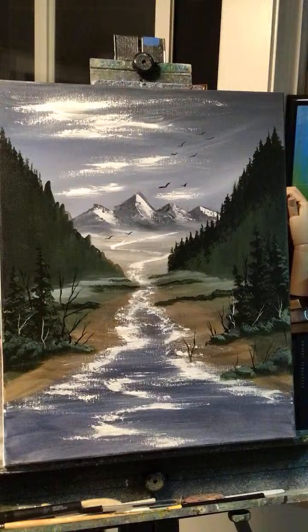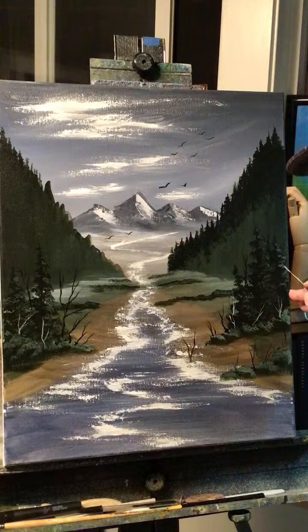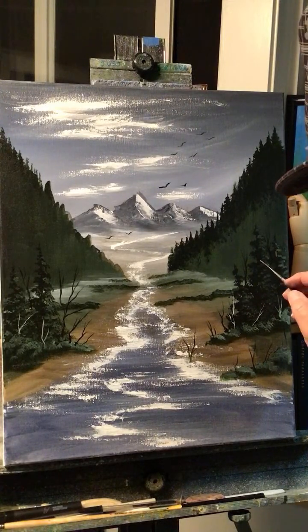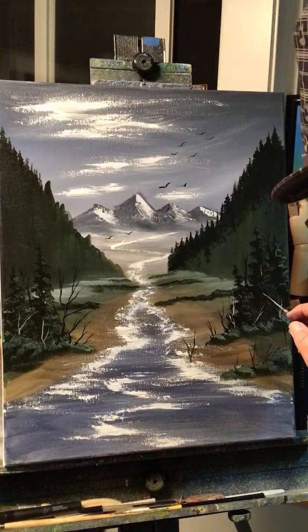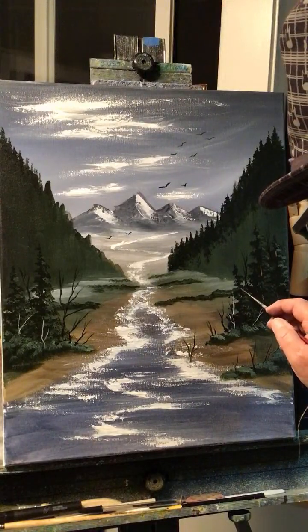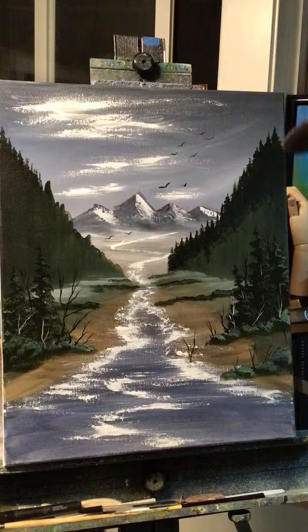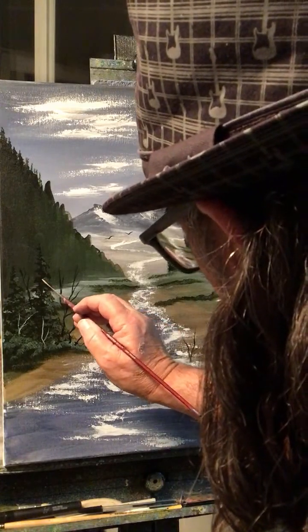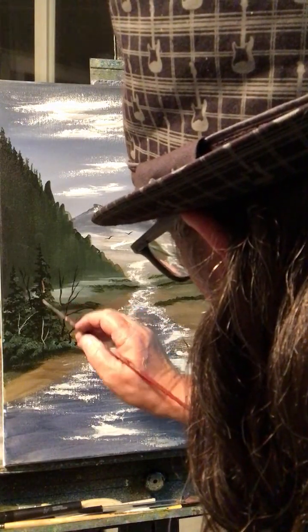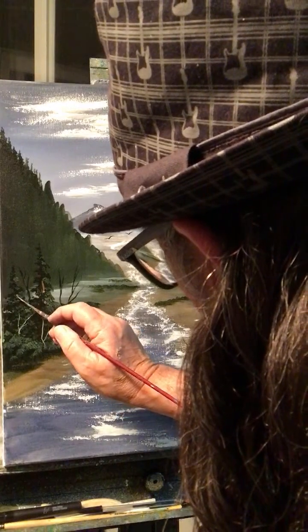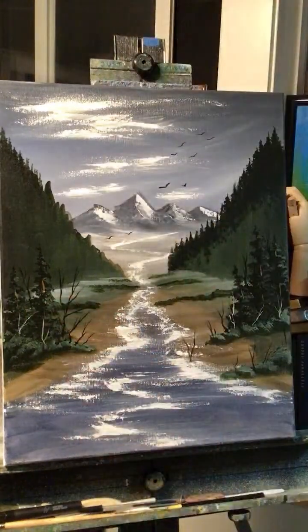You just got to take your time, put your twigs in. You can mix a little brown and white, and you can put a few tree trunks in here. Just like that.